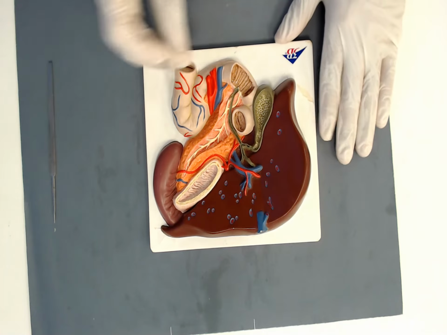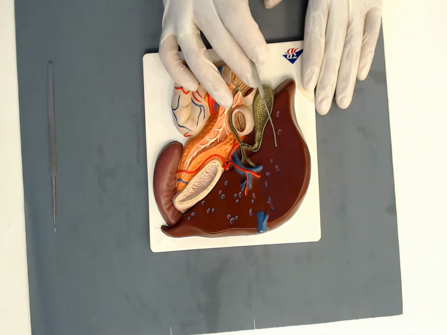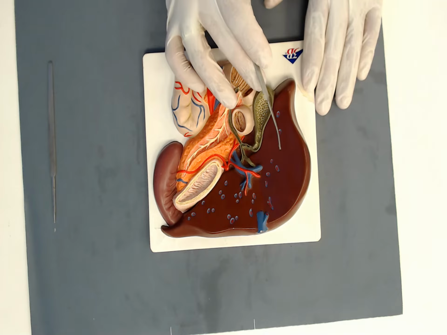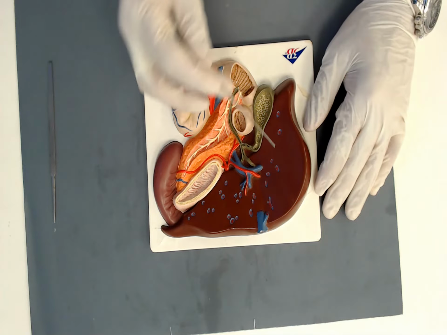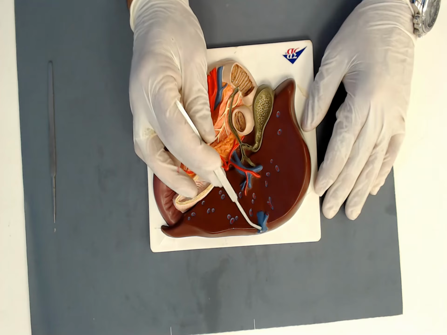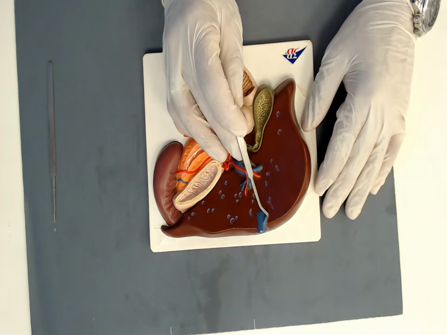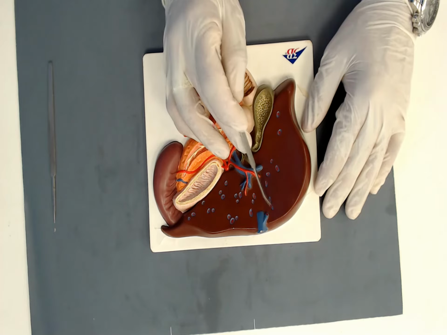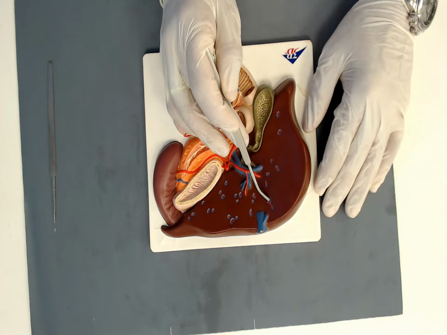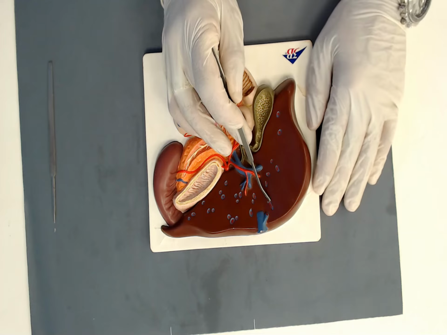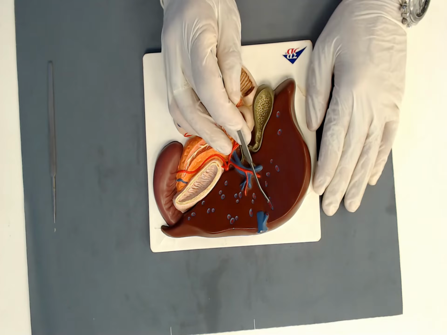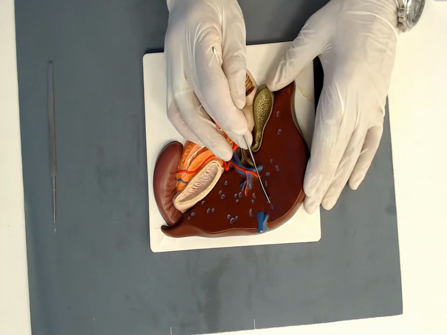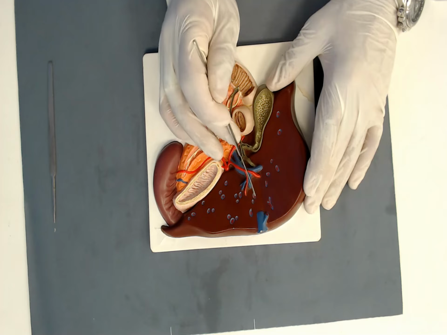Okay, guys, here again the cross section, I would say frontal section of the liver. Look at the right lobe and left lobe. Look at the inferior vena cava. Look at the right hepatic vein. And look at it here, guys. You see a combination of vein, which is portal vein, branch of hepatic artery, and the branch, of course, from bile duct. This is the portal triad. Portal triad inside the liver.